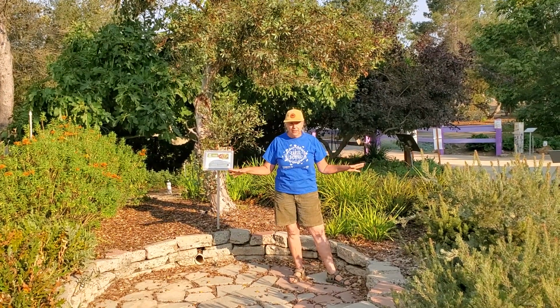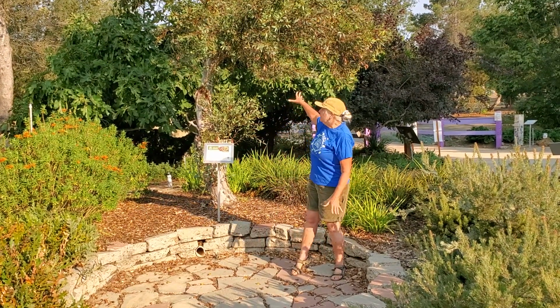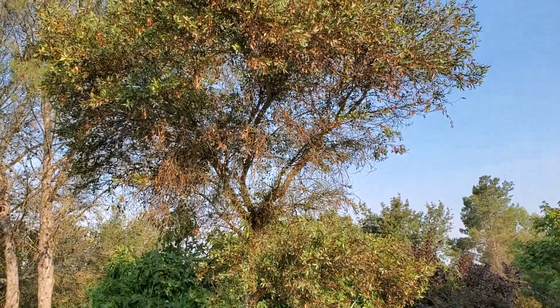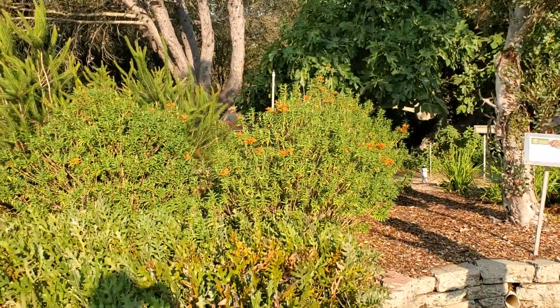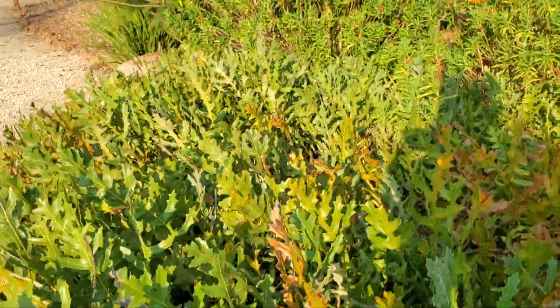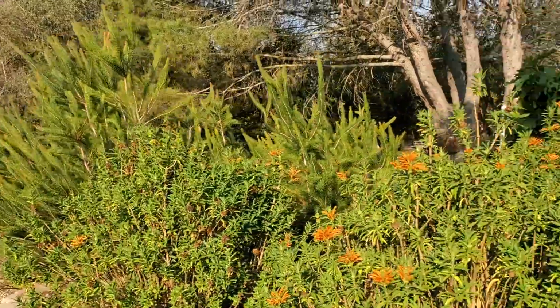Now we're in Australia. This eucalyptus, for example, is an Australian tree. Banksia, grevilleas, all these nice furry looking plants. Bottle brushes are all from the continent of Australia.